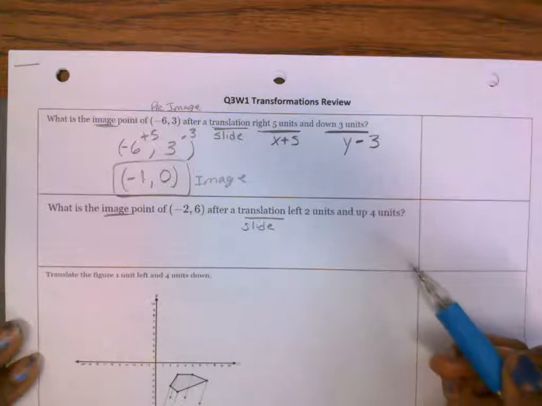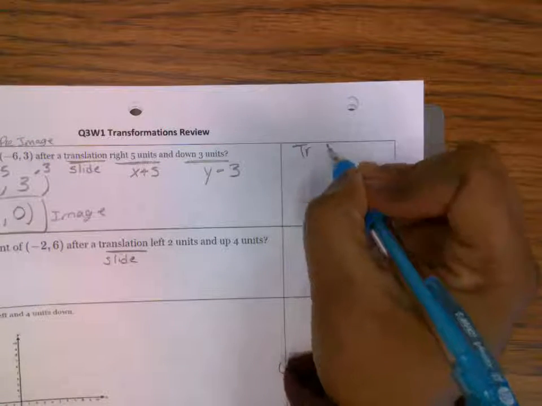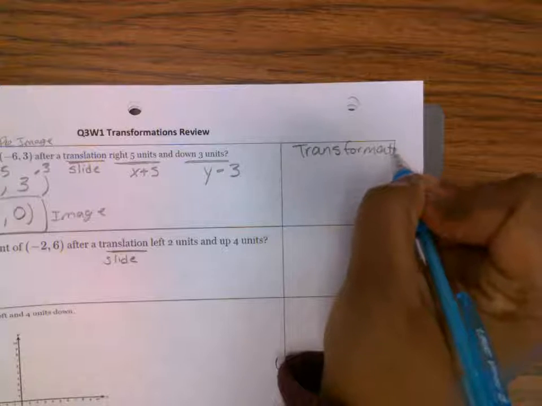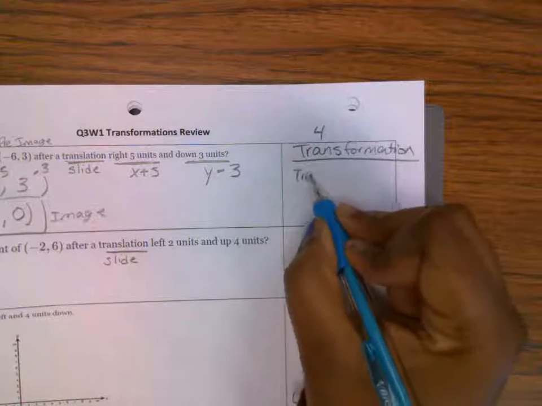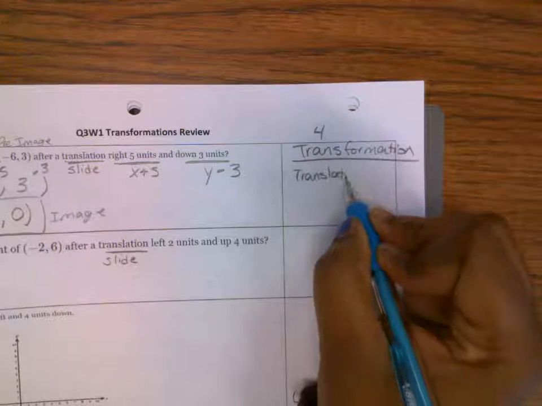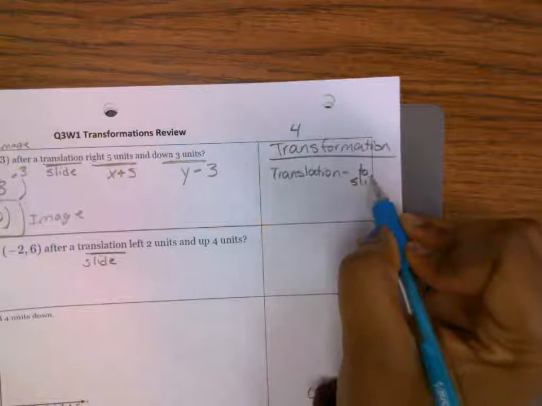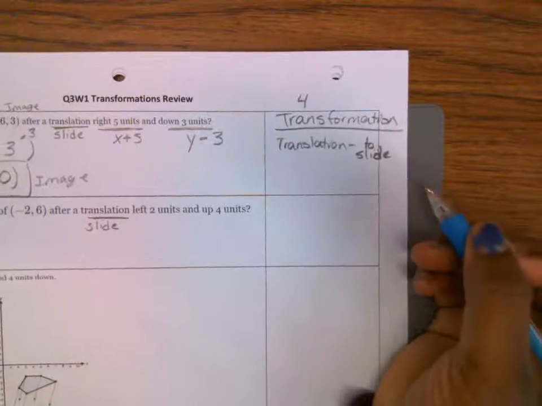which means after you slide, what is going to be the new ordered pair. And just to recap, remember there are 4 different transformations. We got translation, which is to slide. We talked about that in our first unit. That was the first thing we did this school year.